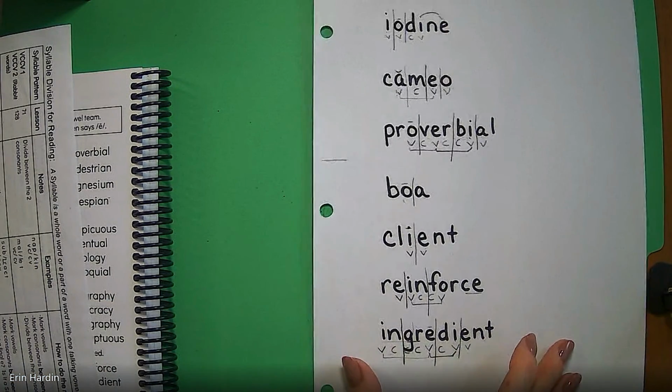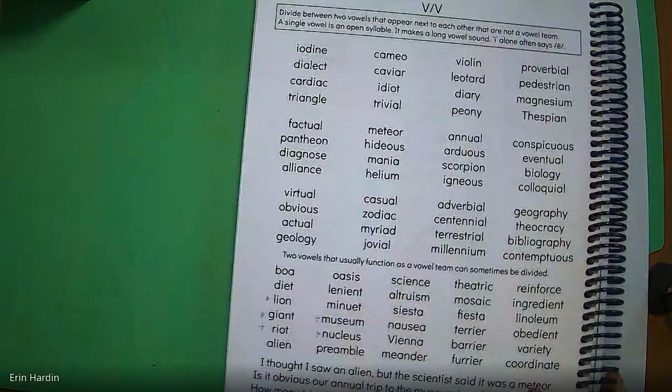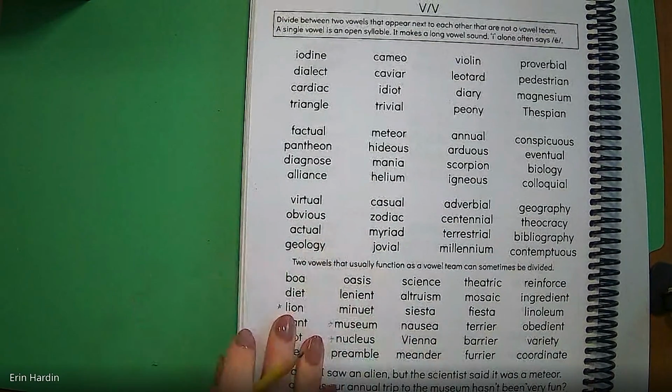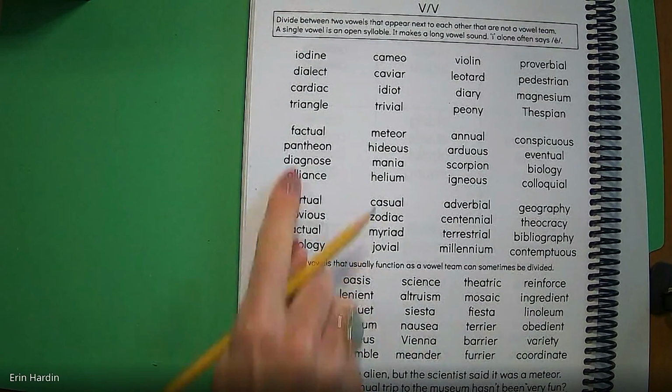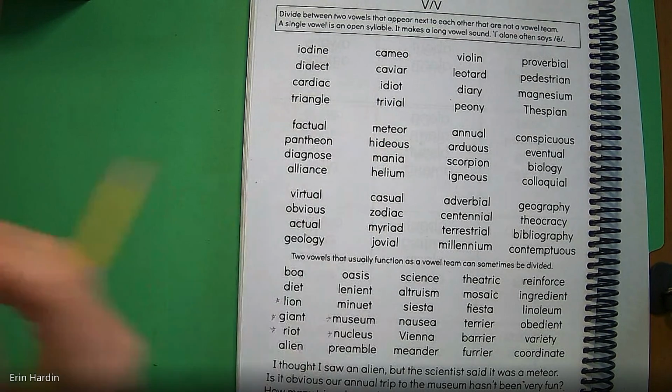So we did several examples of words that are right from this page. Again, when you're teaching this skill, you can just have the student go ahead and divide between the two vowels that are together so they get that practice. And then later on, you can do some mixed words where they have to decide if that word has a vowel team or if they need to divide those two vowels separately and each one makes their own sound.